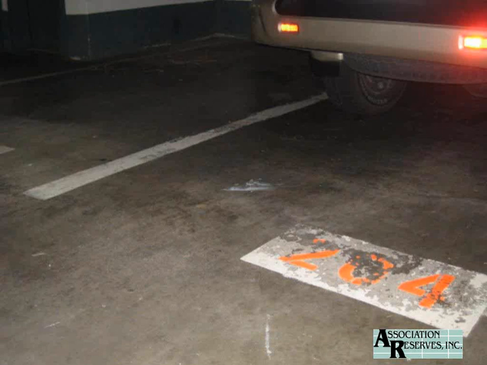This association has concrete underground parking. This surface is expected to last practically forever, so because it doesn't have a limited useful life, it fails test number 2 and shouldn't appear in the reserve component list.